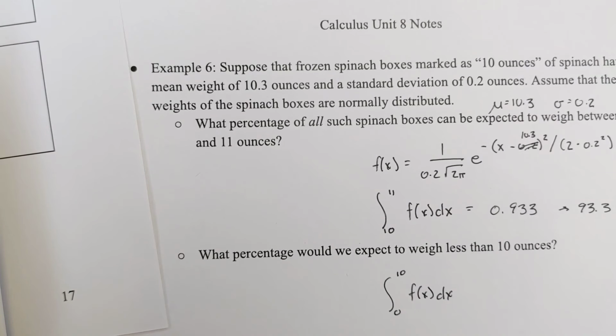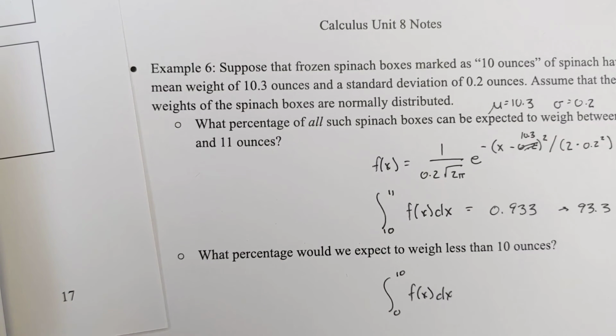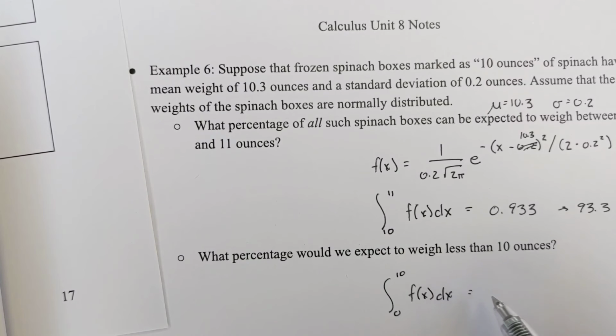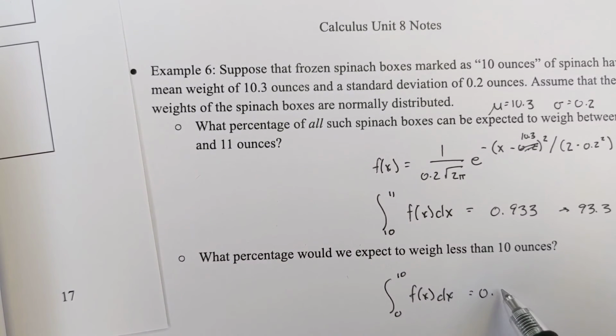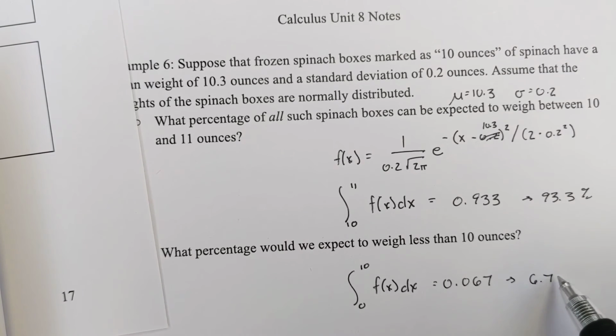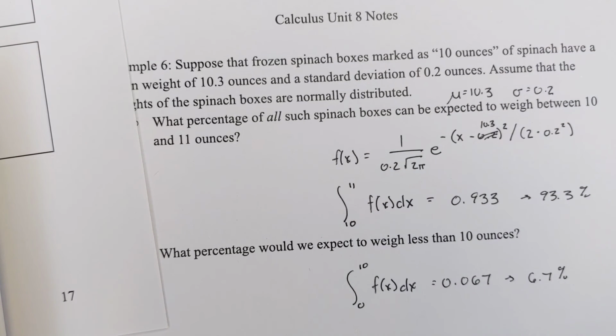I'm just going to go to my previous line and change the bounds, because that's the easier way to do it. So from 0 to 10. This comes out to be 0.067, so about 6.7%.